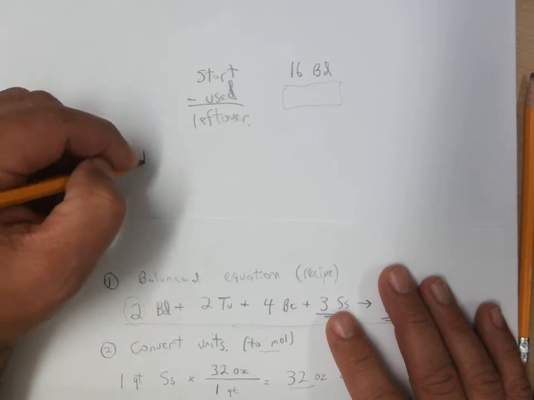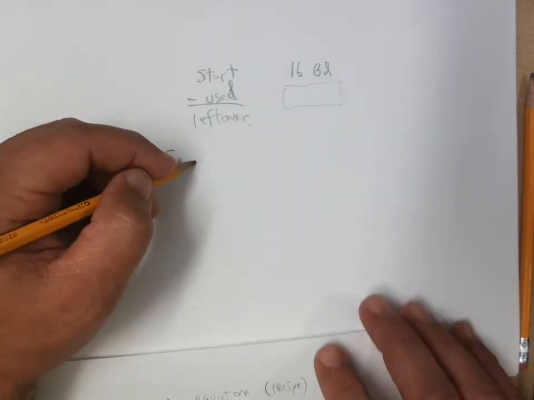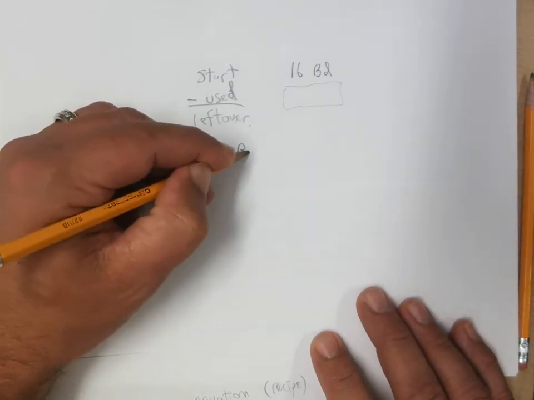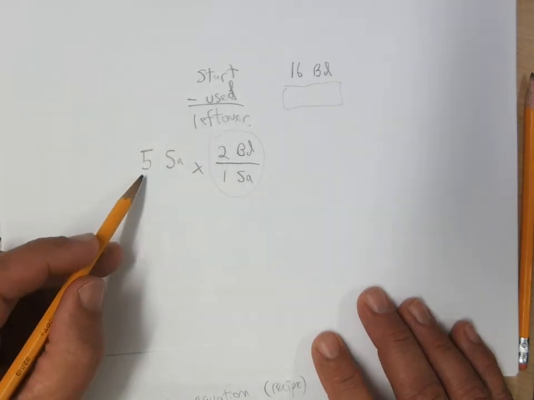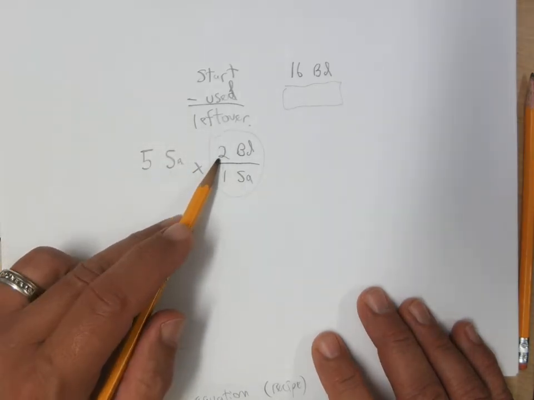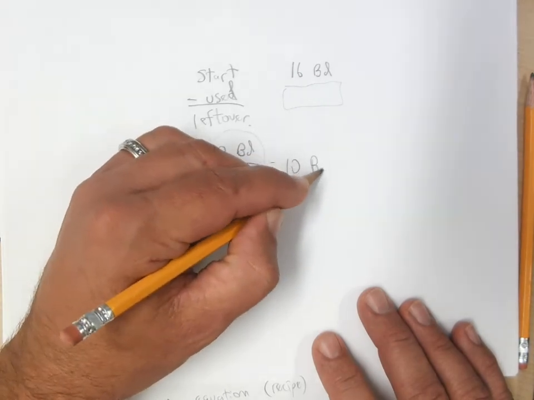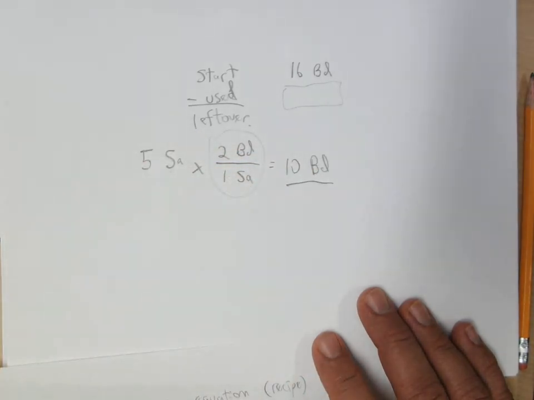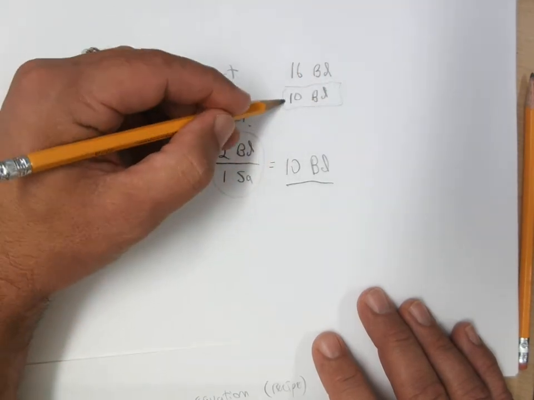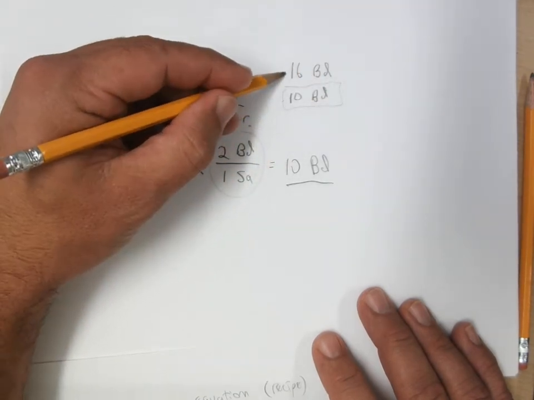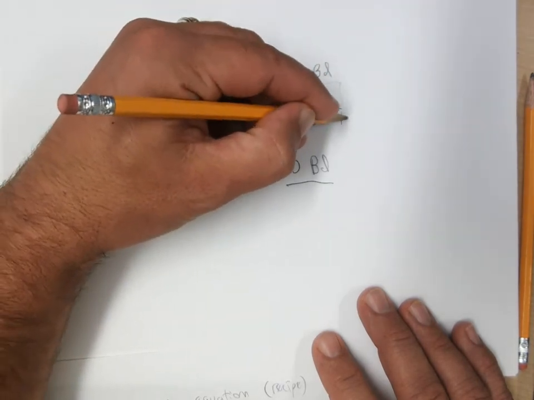Well, the key is we can make 5 sandwiches. And if it requires 2 pieces of bread for every 1 sandwich, again, this sort of mole ratio idea, 5 sandwiches takes 2 pieces of bread per sandwich, means we use 10 breads to make all 5 sandwiches. So then we subtract away the 10 breads we used to make the 5 sandwiches. We started with 16 breads, and we have 6 pieces of bread left over.